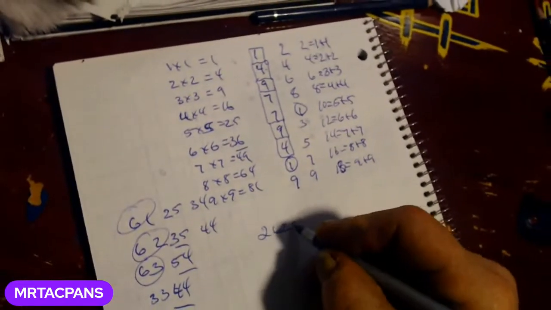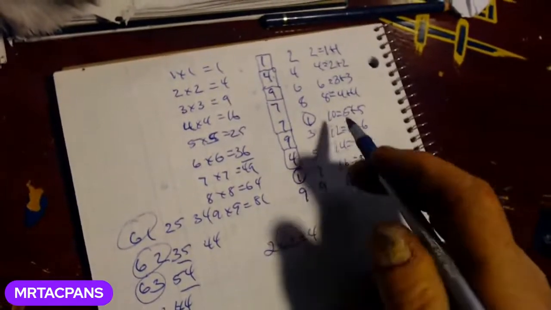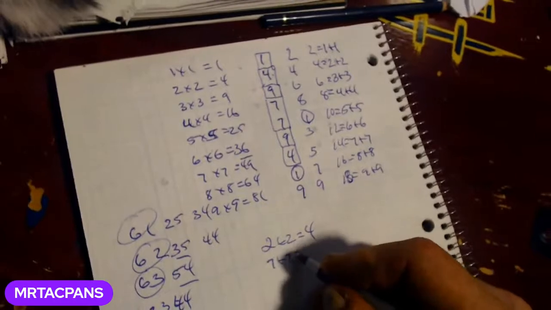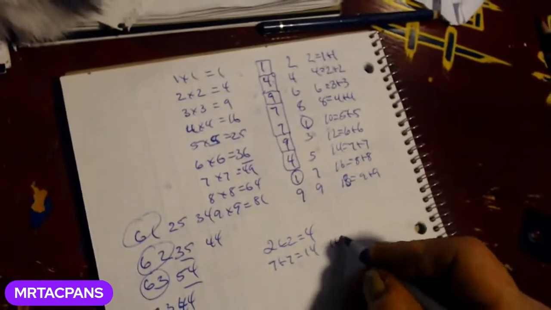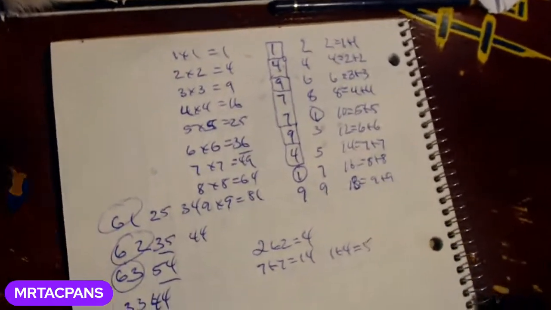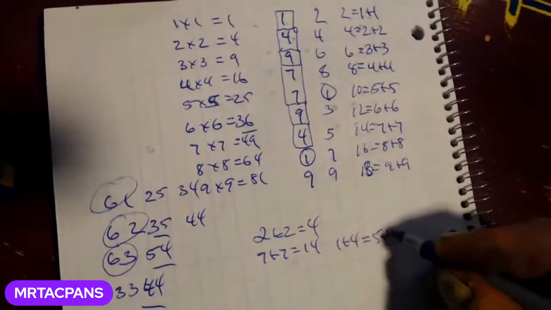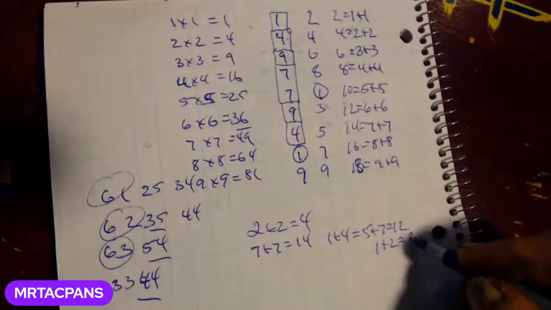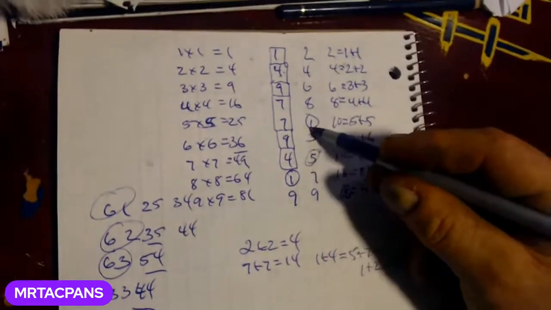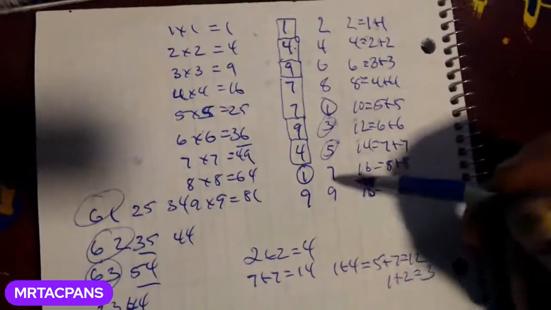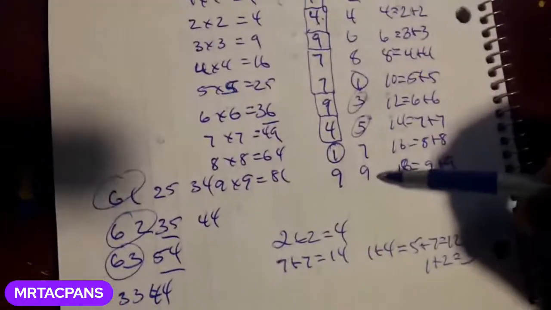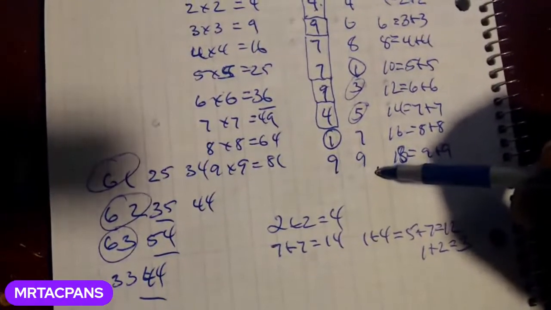2 plus 2 equals 4. 7 plus 7 equals 14. 1 plus 4 equals 5. Plus 7 equals 12. 1 plus 2 equals 3. So now you have 3, 5. So 7 and 2 reduce everything. So when does 7 become 9?